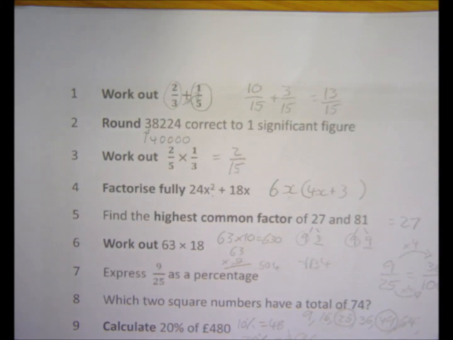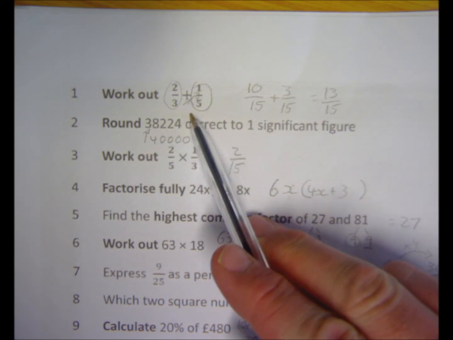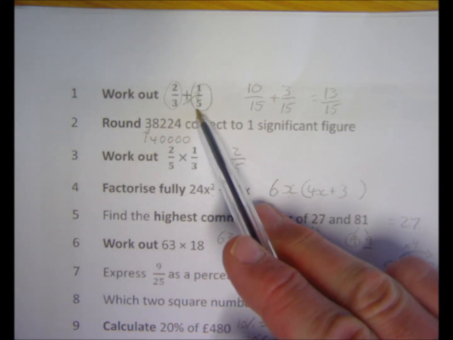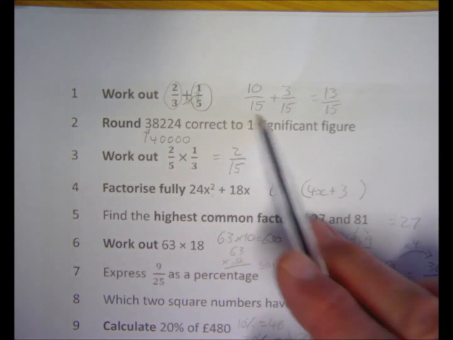Okay, it's FA homework week 2. First question is 2/3 plus 1/5. I can't add thirds and fifths together, so we'll have to change them all into 15ths.